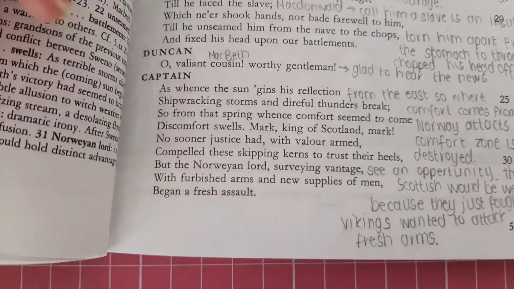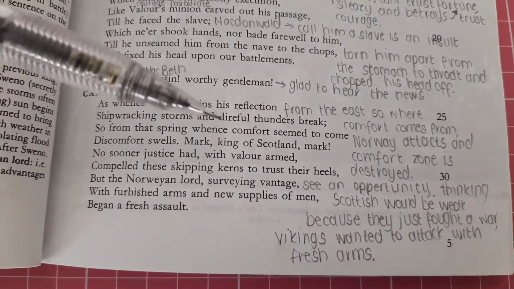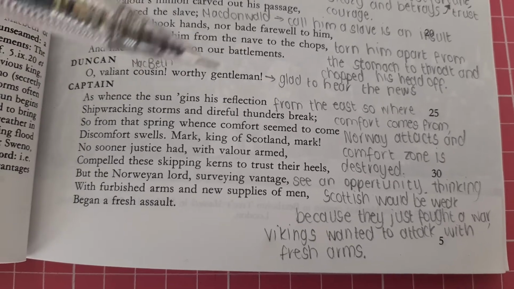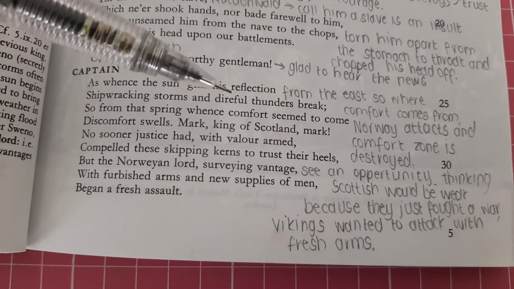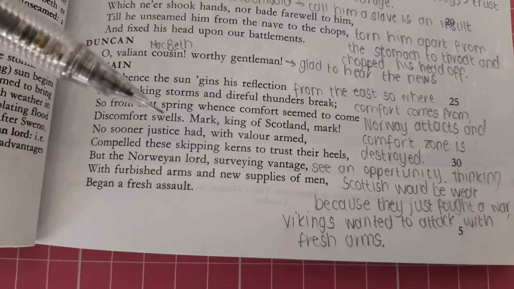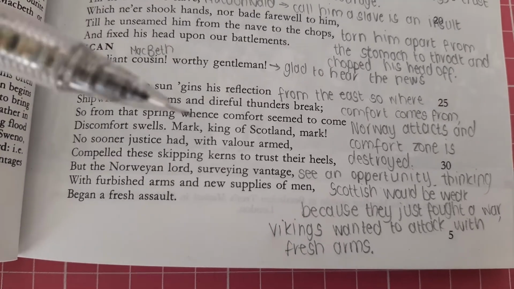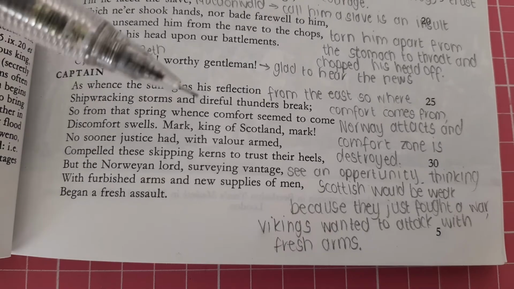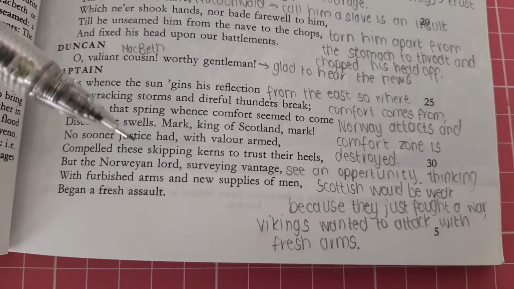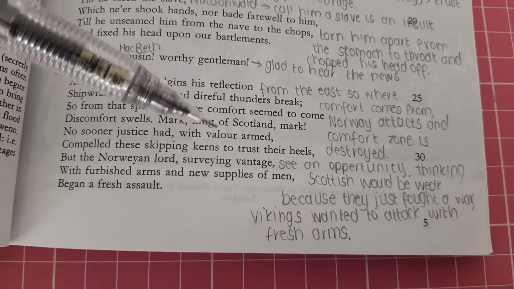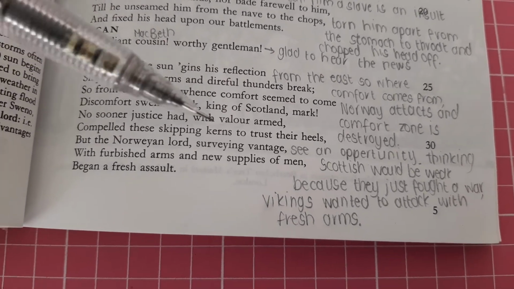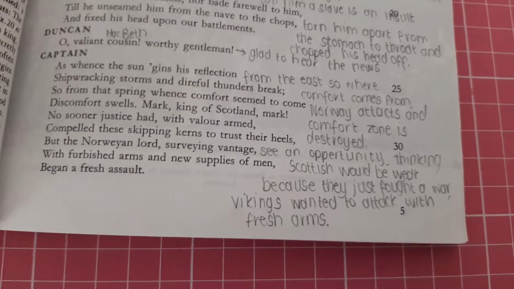So he says, "As whence the sun gins his reflection, shipbreaking storms and direful thunders break, so from that spring whence forth comforts seem to come, discomfort swells. Mark, King of Scotland, mark, no sooner justice had, with valour armoured, compelled these skipping kerns to trust their heels, but the Norweyan lord, surveying vantage, with furbished arms and new supplies of men, began a fresh assault."